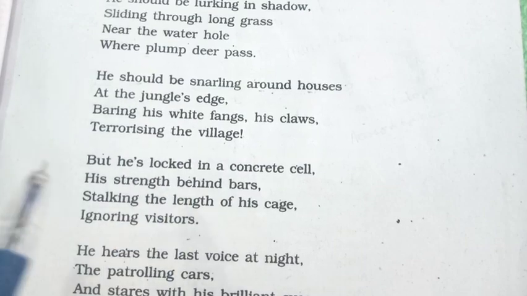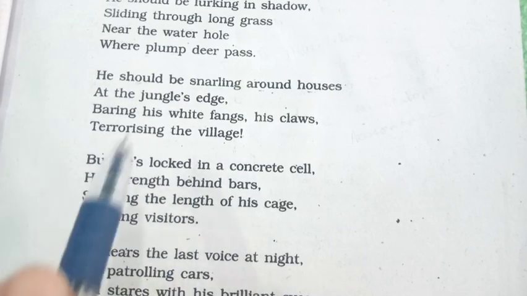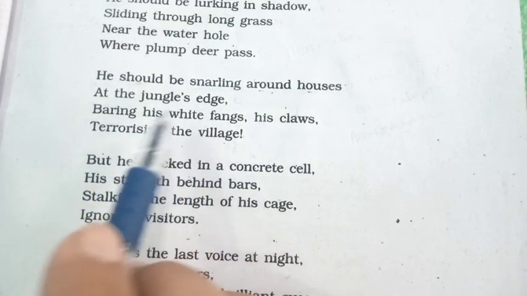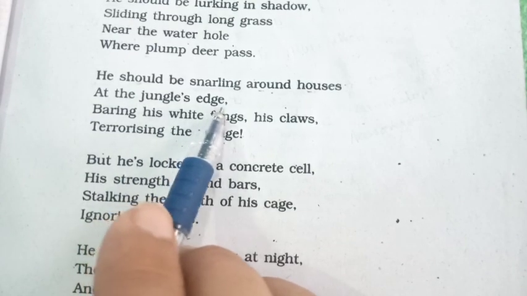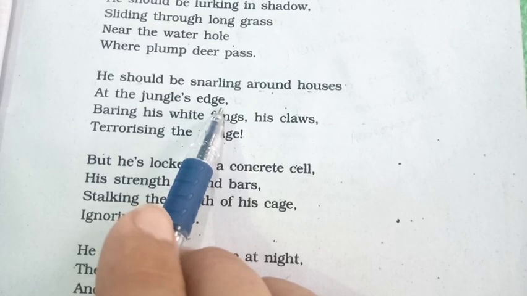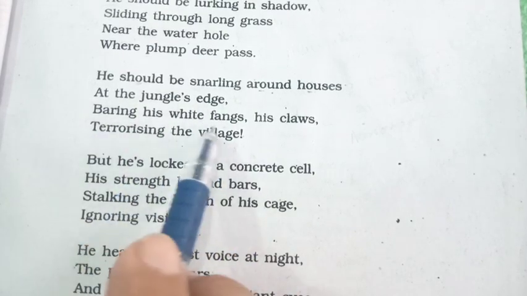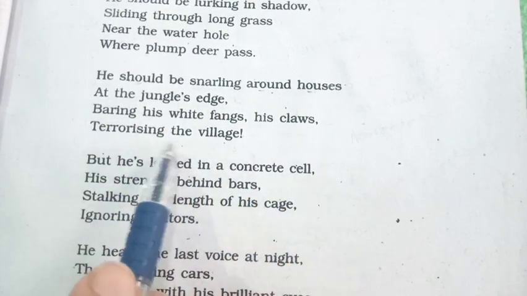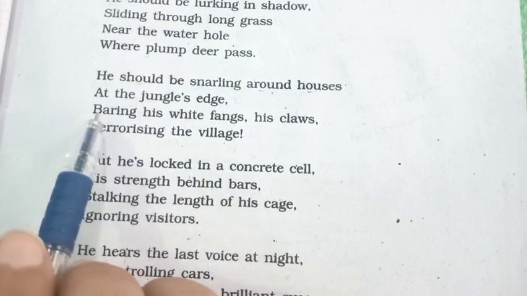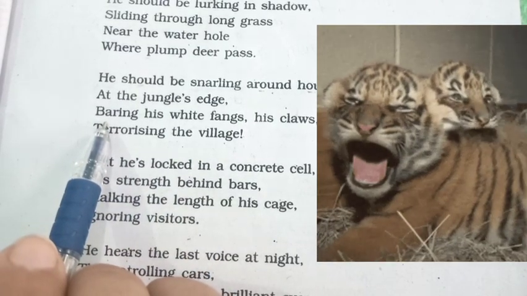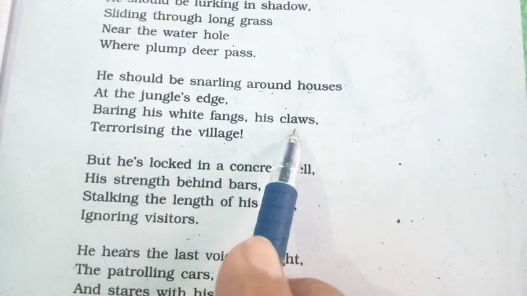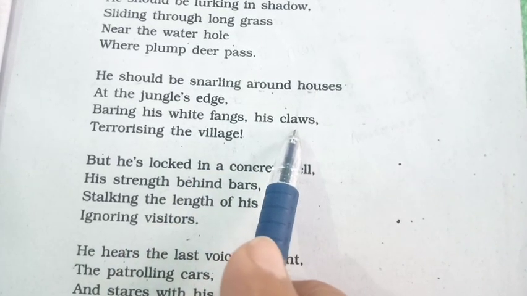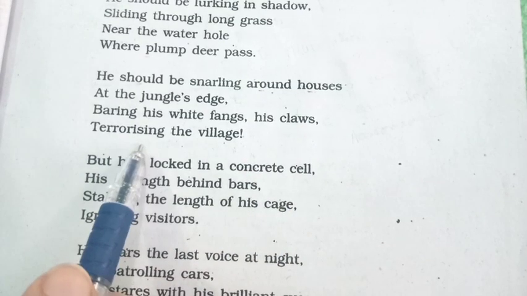Where the jungle and the village meet on a line, that is the jungle's edge, the boundary where the village and the jungle mix. Baring means uncovered, fangs are teeth, claws are the horny nails of the tiger, and terrorizing means creating fear.